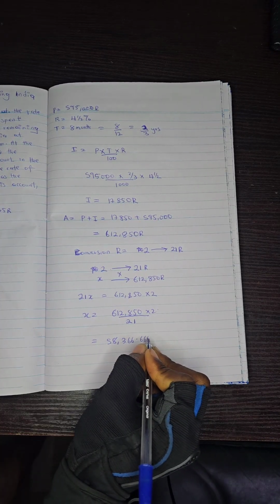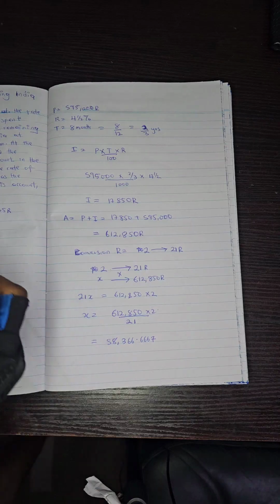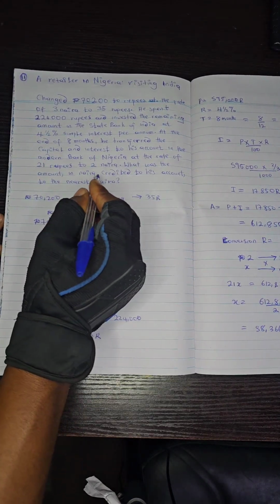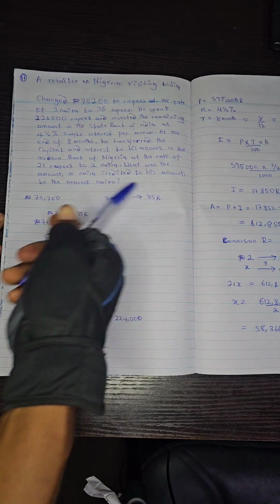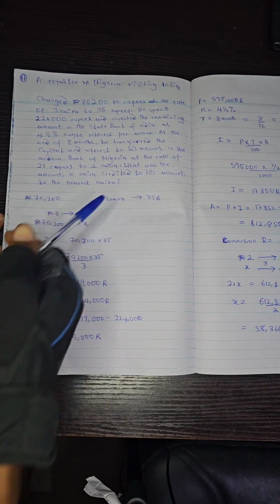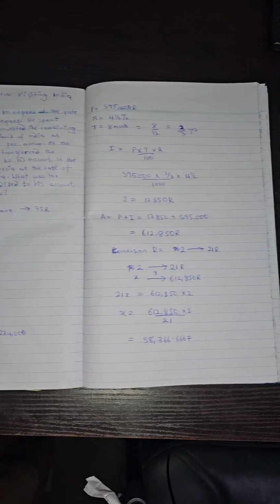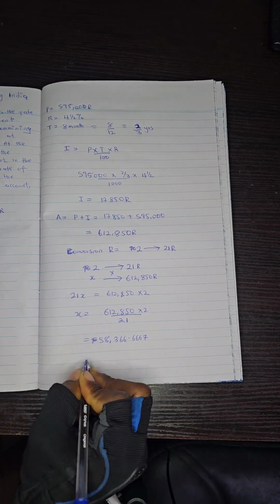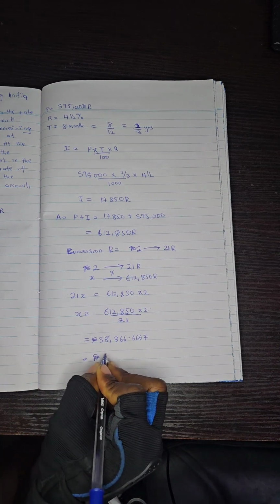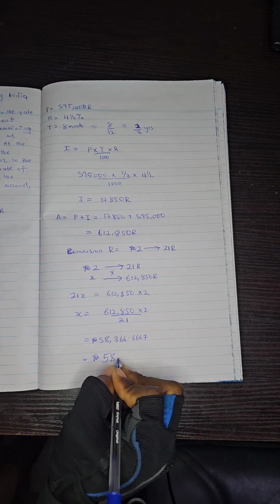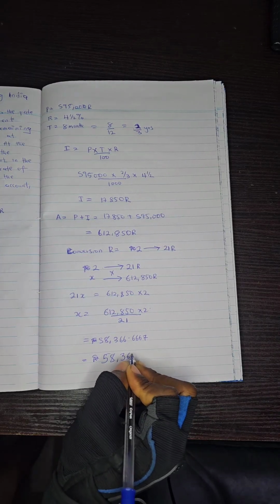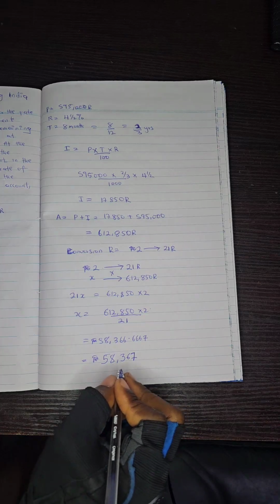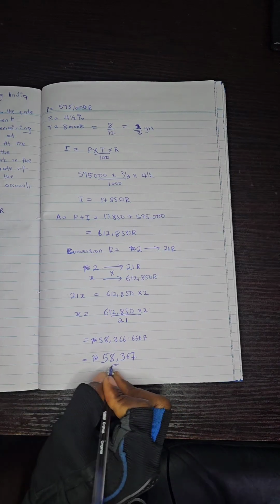That's the recurring fraction. But we are told from the question that to the nearest naira, so that means we need just naira, no kobo, or let's say no decimal. So your final answer will be, this is naira, 58,367 naira, and this is your final answer.